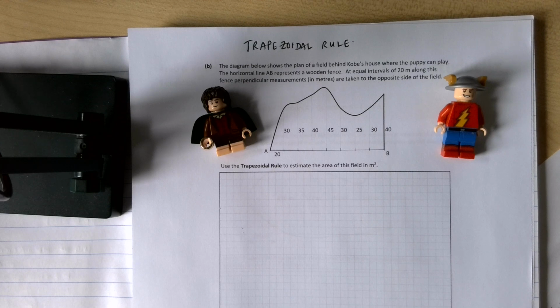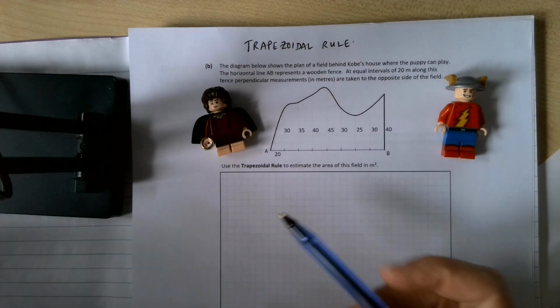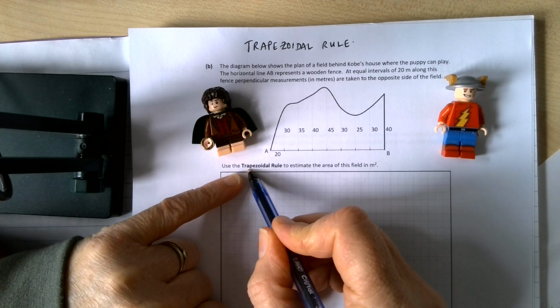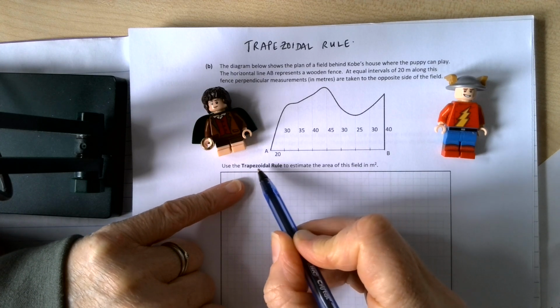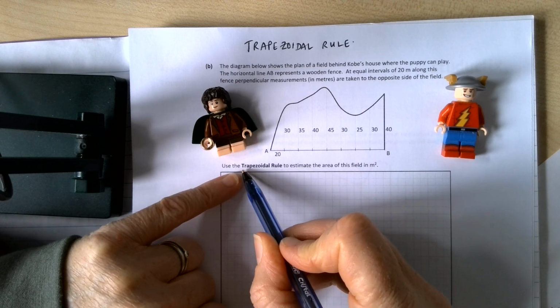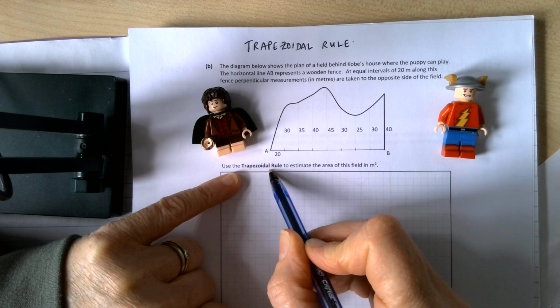So this is a question in relation to area and volume and perimeter. You can hear the printer in the background, but it'll stop in a moment. The advantage of this question is that it tells us to use the trapezoidal rule. It's to find an estimate, what's called an area approximation, but we're told to use the trapezoidal rule.